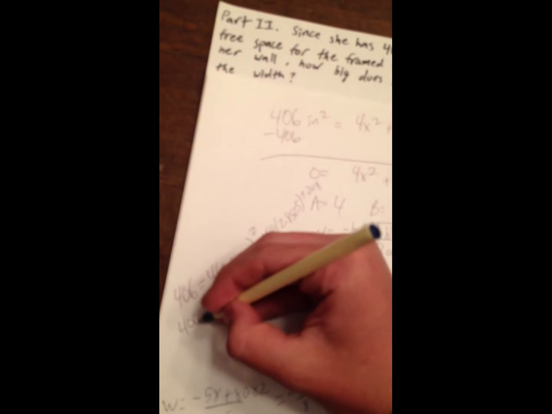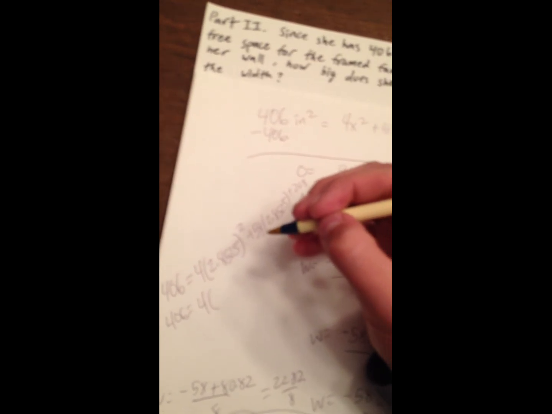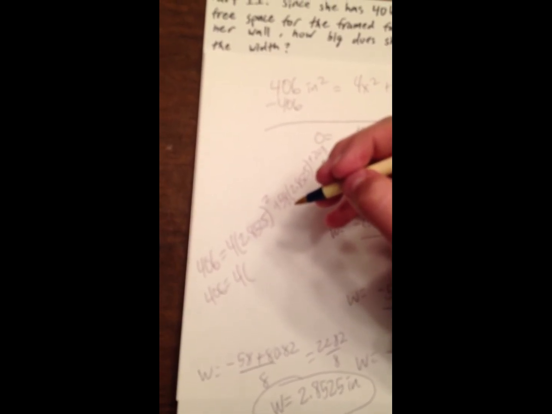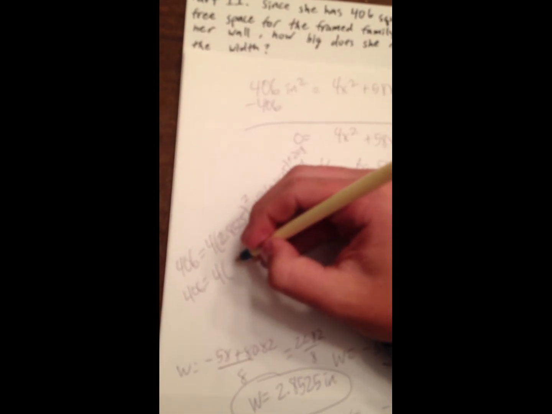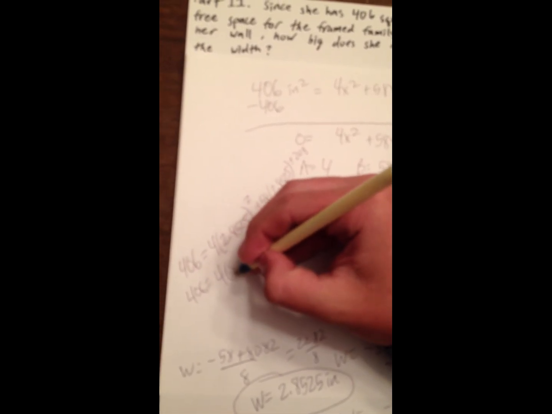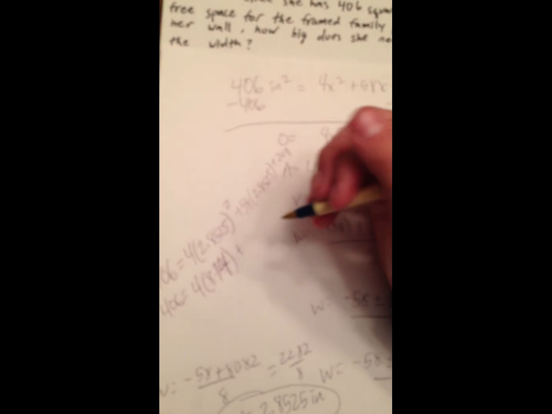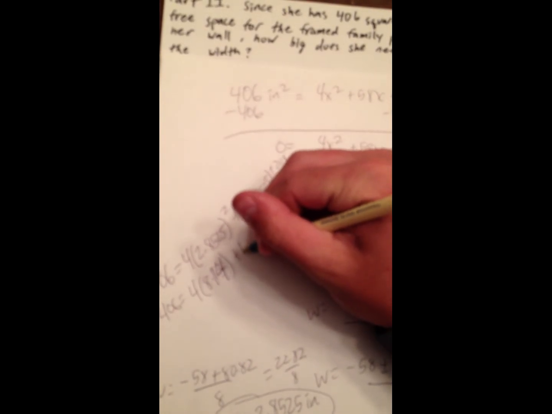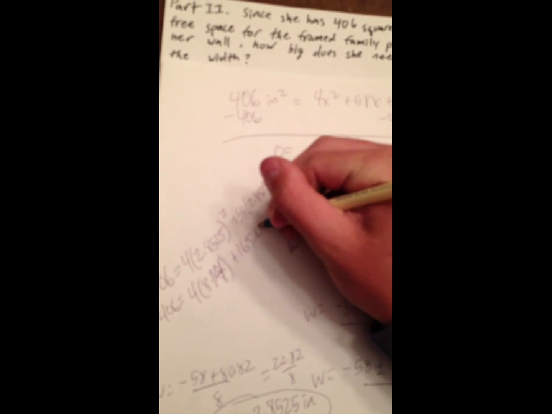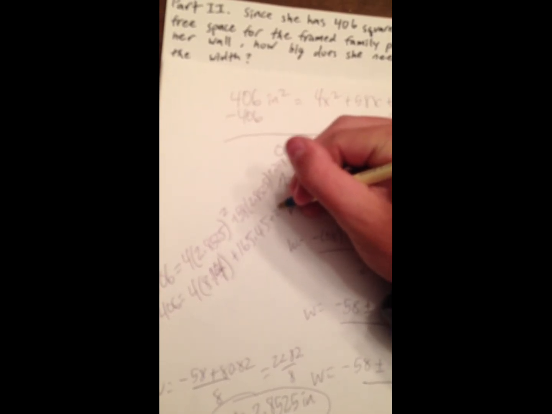So 406 equals 4 times, which is 8.14 because we always round to the hundredths, plus 58 times 2.8525, which is 165.45, plus 208.